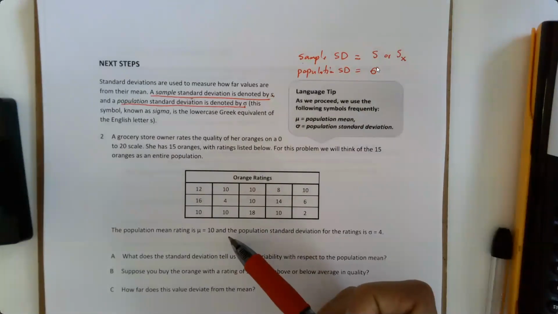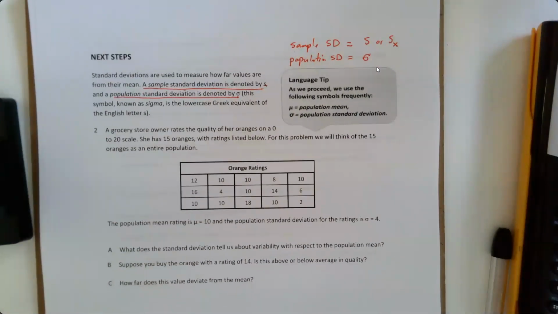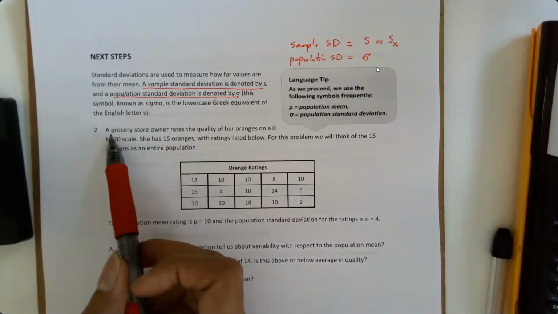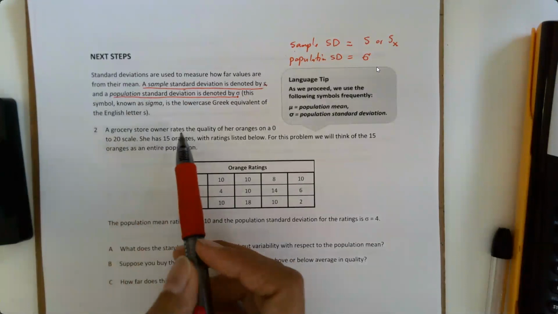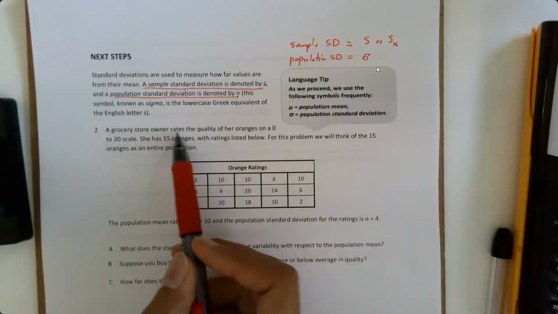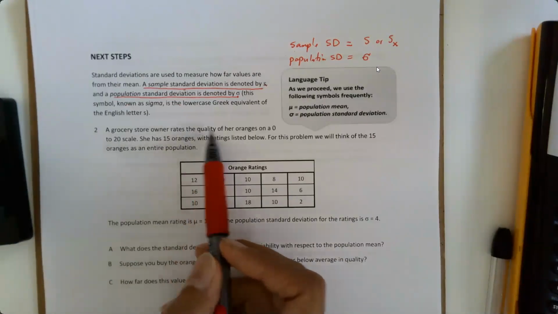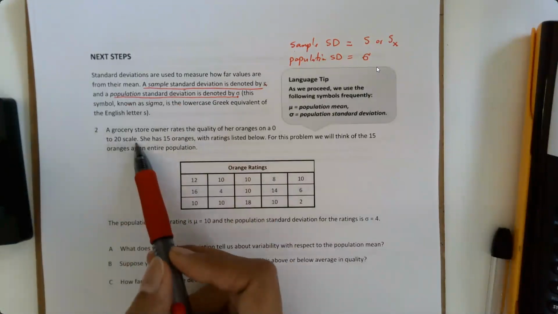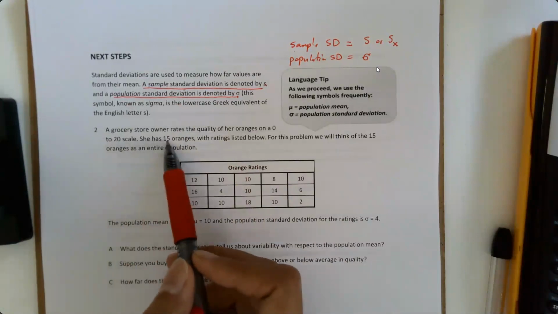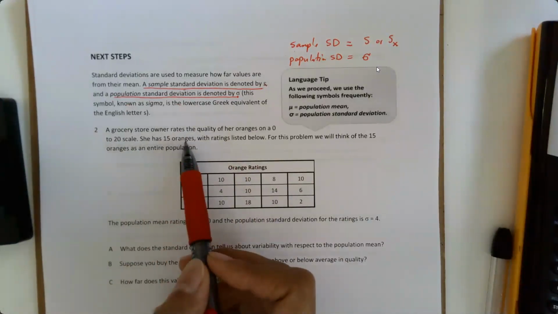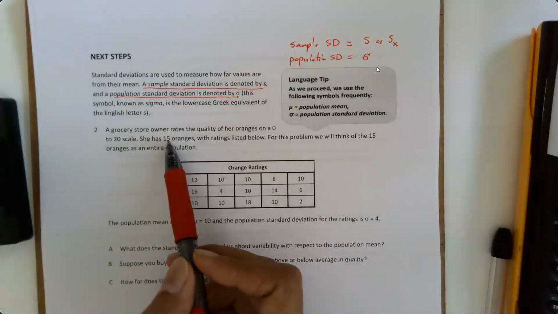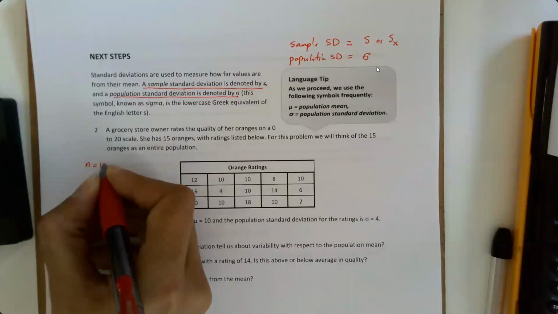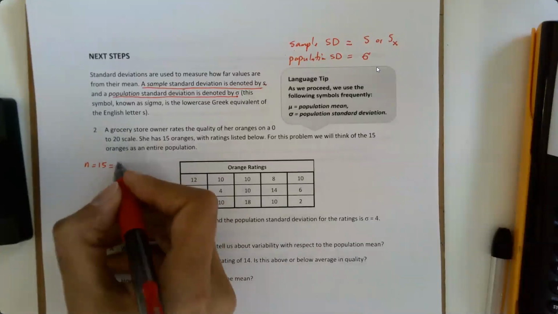Okay, give us more examples. Well, let us take a look at question 2. It says, a grocery store owner rates the quality of her oranges on a 0 to 20 scale. She has 15 oranges. So n is equal to 15, this is your sample size.